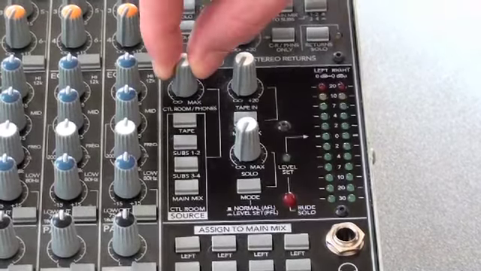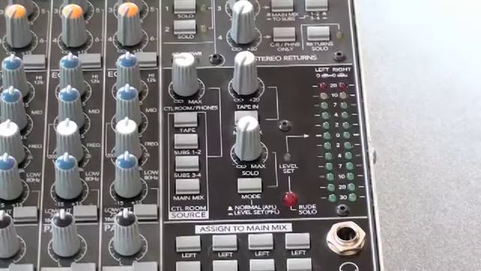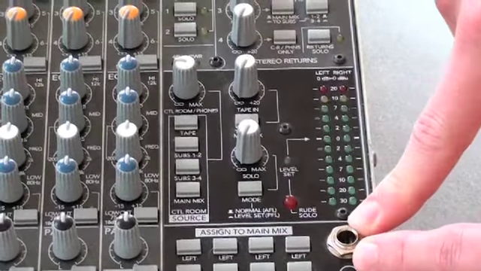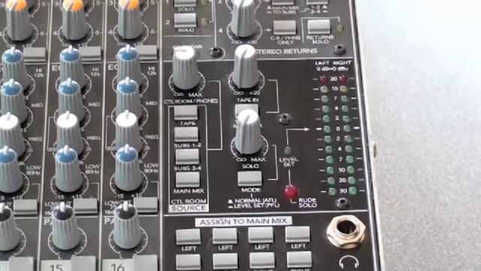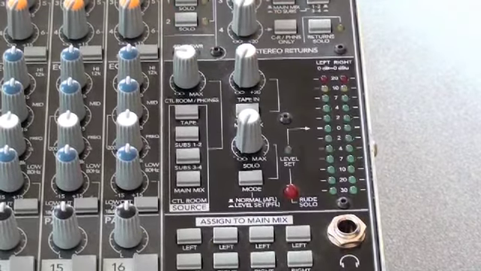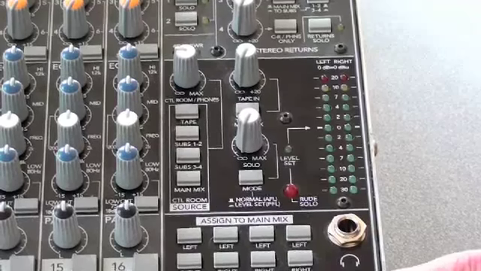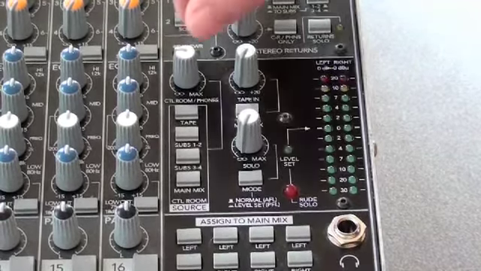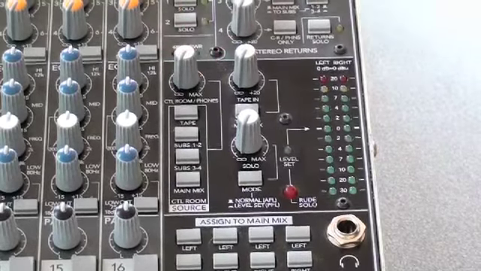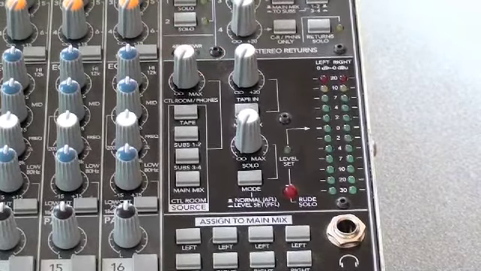Control room, volume right here. This is what you use to actually control the level coming out of the headphones that you're going to be plugged into there. Right? So it gets its signal after the master fader in most situations. So if you turn it down here, you're going to hear the volume get quieter in your headphones, as well as if you turn it down here, you also hear the volume get quieter in your headphones.